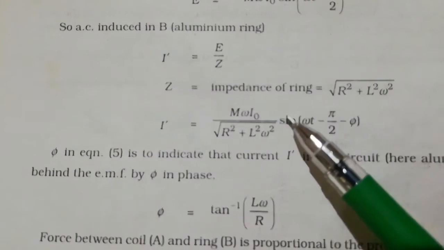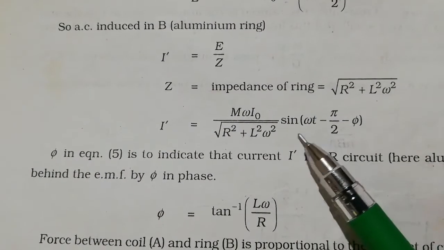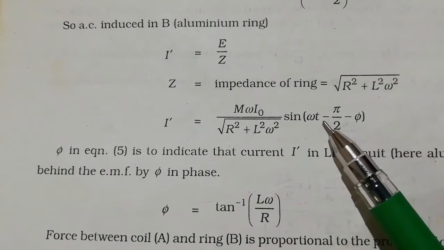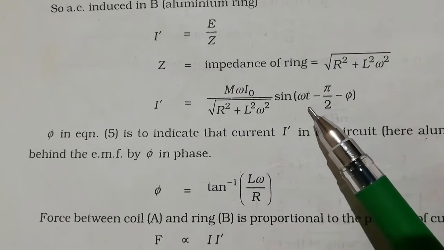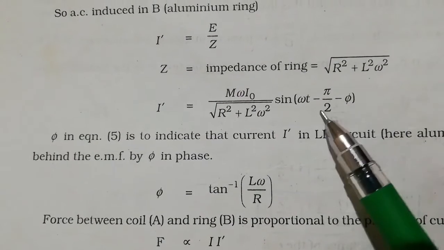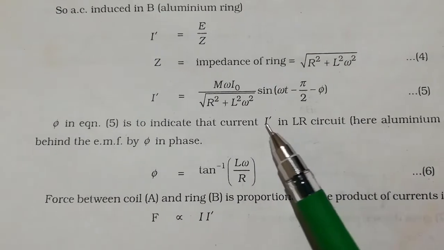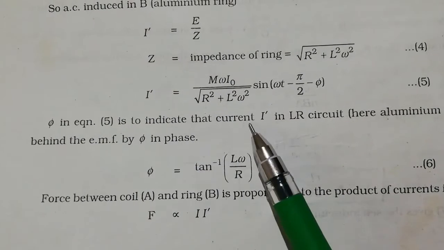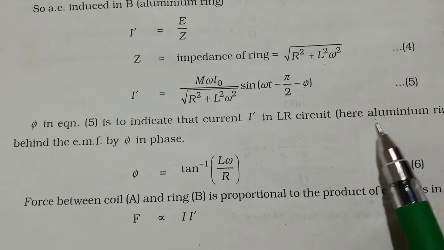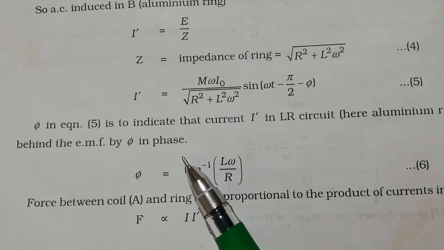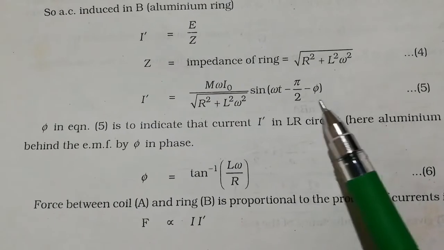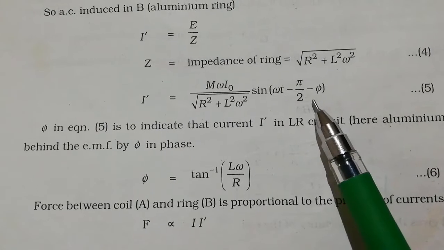And we know, in the case of an LR circuit, the current lags the EMF by an angle phi. So, the induced current is I prime = M omega I0 sin(omega t - pi/2 - phi) divided by Z. Here, phi indicates that the current I prime in the LR circuit, that is the aluminium ring, is behind the EMF by an angle phi in phase. So, we have substituted that minus phi phase change in this equation.